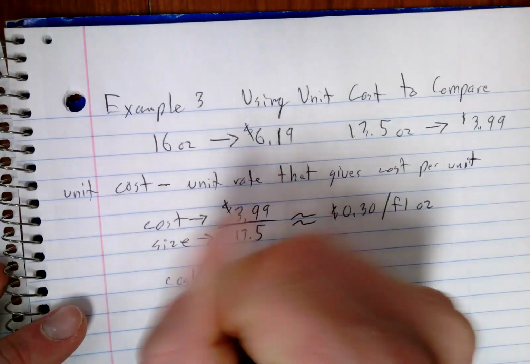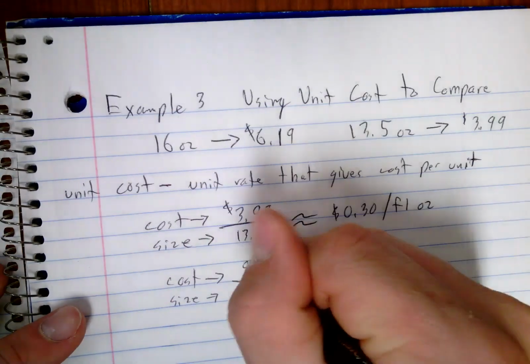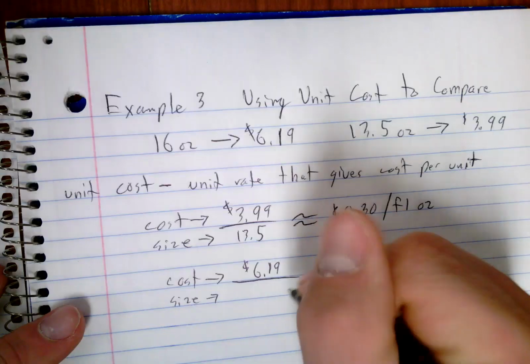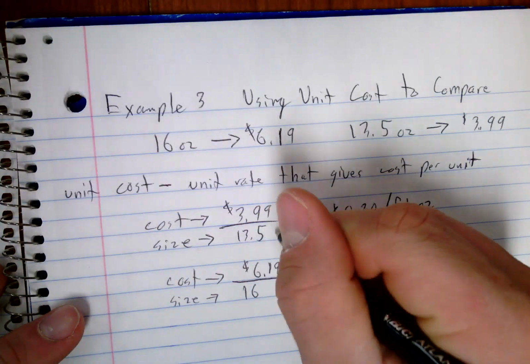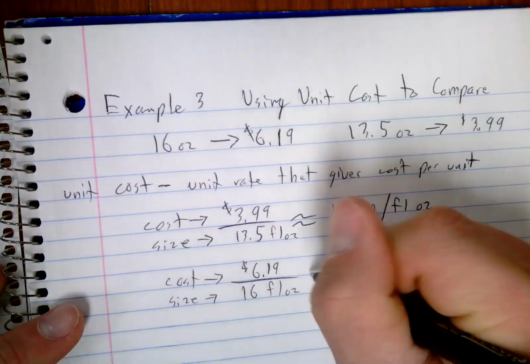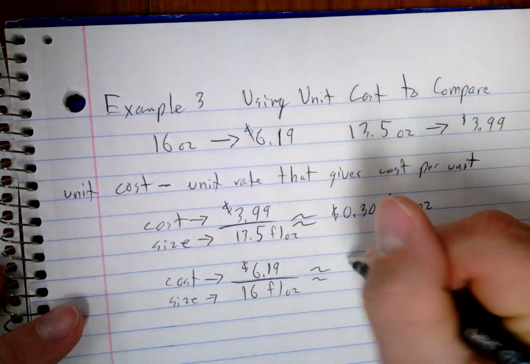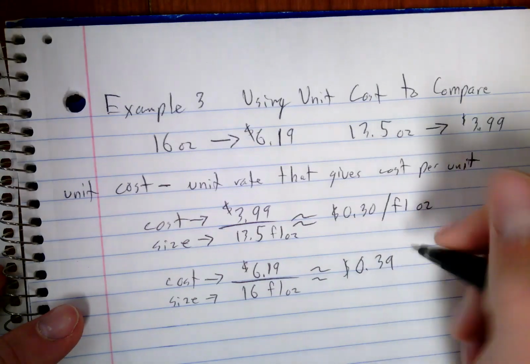Then we write a ratio for the other size, which is $6.19 divided by 16 fluid ounces, which is approximately 39 cents per fluid ounce.